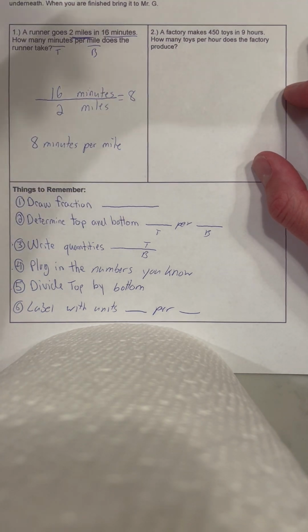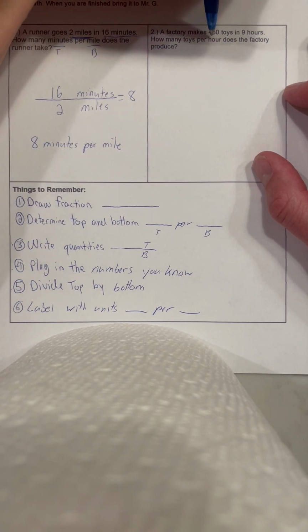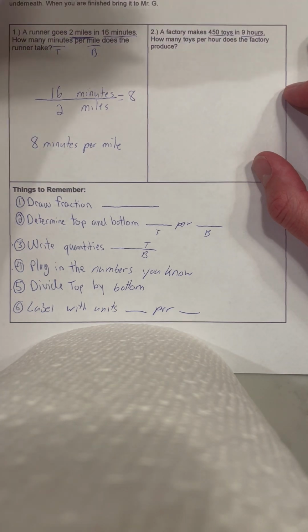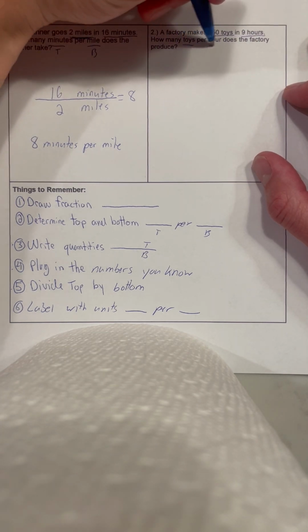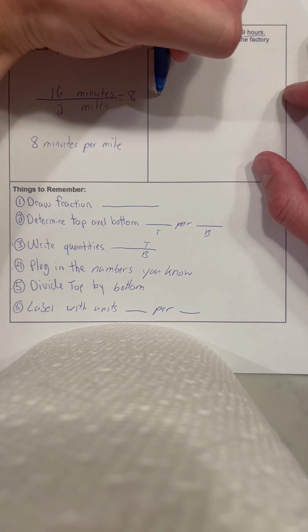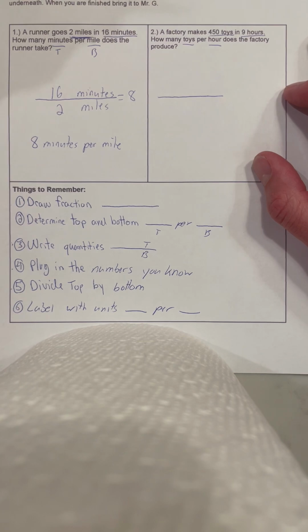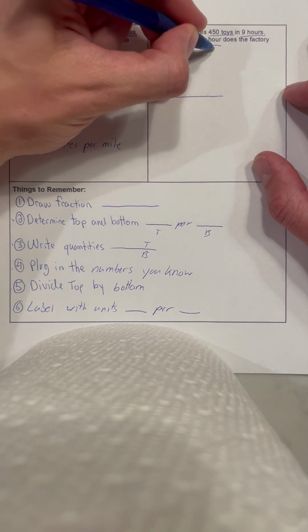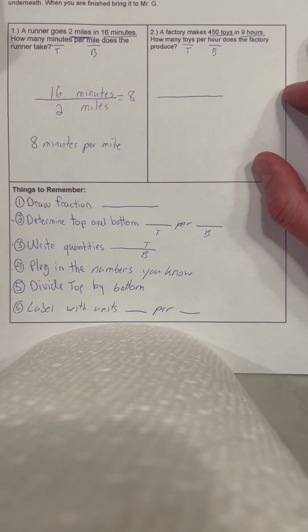Okay, let's look at number 2. A factory makes 450 toys in 9 hours. How many toys per hour does the factory produce? Okay, step 1, draw my fraction. Step 2, determine what's going to be on top and what's going to be on the bottom. So in this case, toys is going to be the top, hour is going to be the bottom.